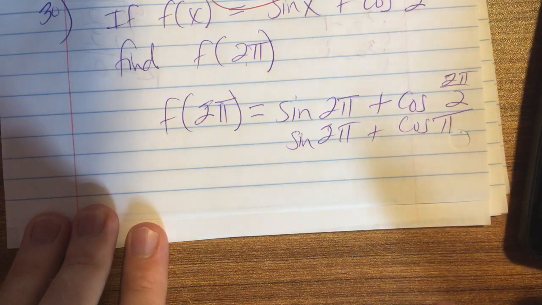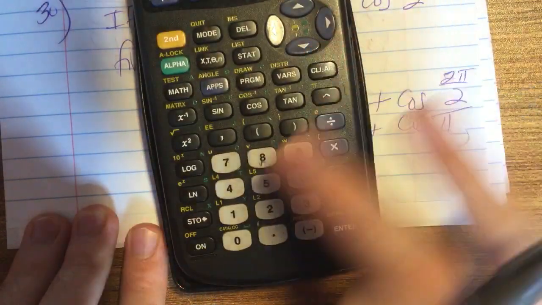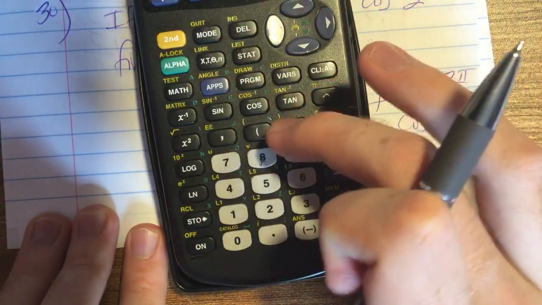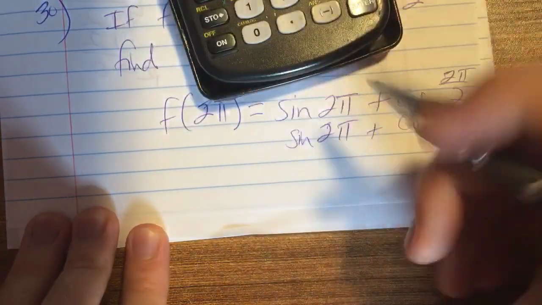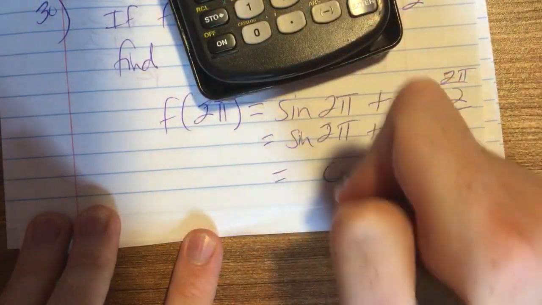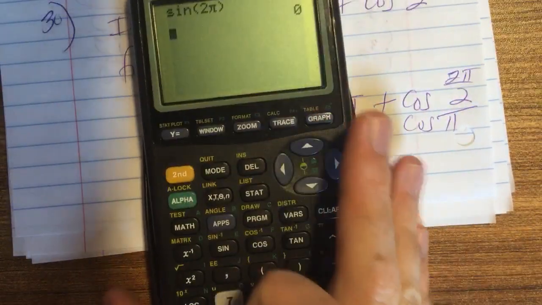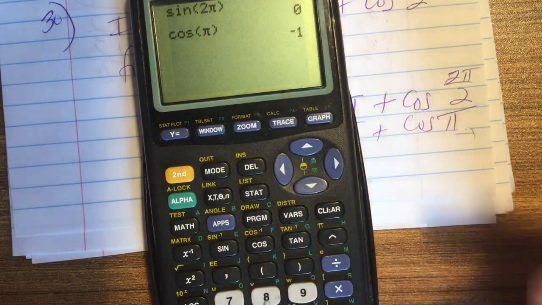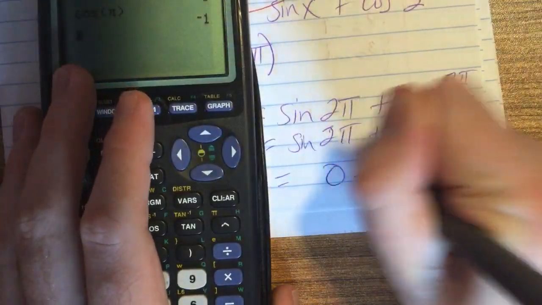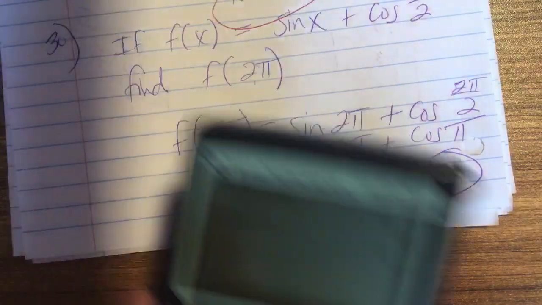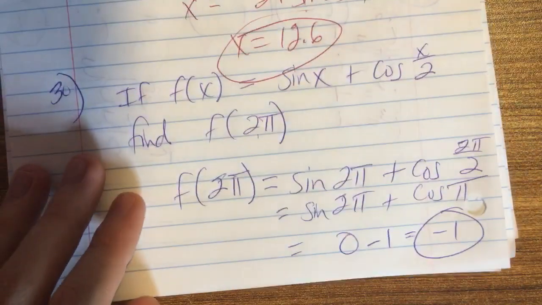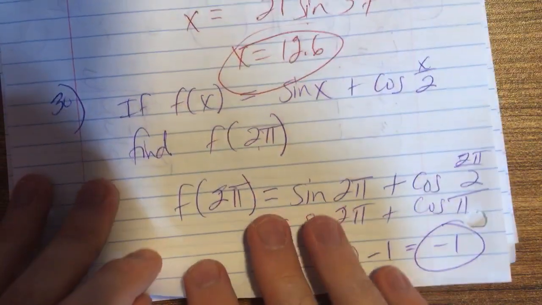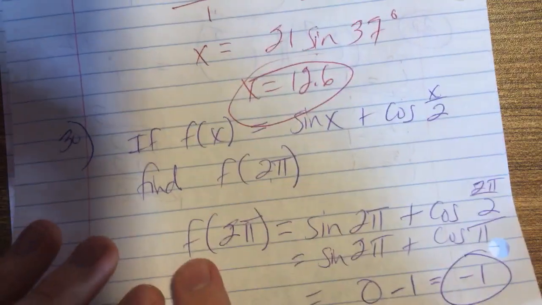After doing so, we would like to find the sine of 2 pi, that's equal to 0. And then we would like to find the cosine of pi, which is negative 1. So we're going to subtract off 1 from 0. Our final result will be negative 1. That is the function's value when x is equal to 2 pi.